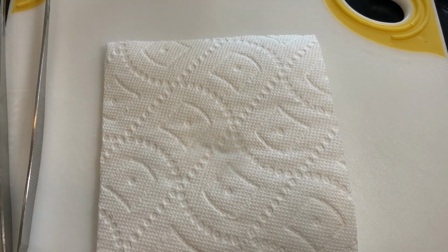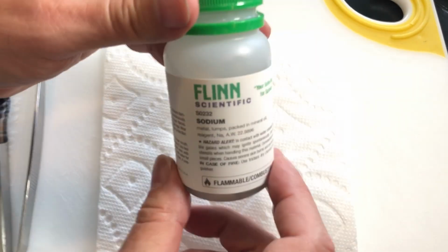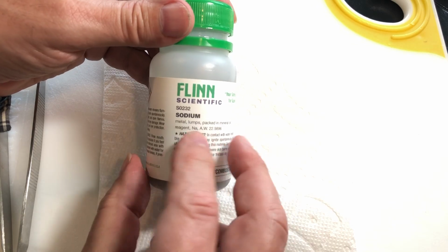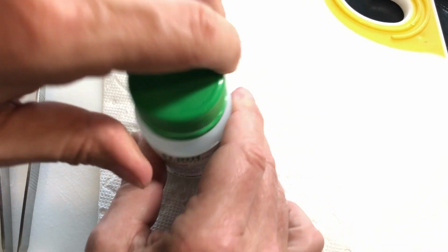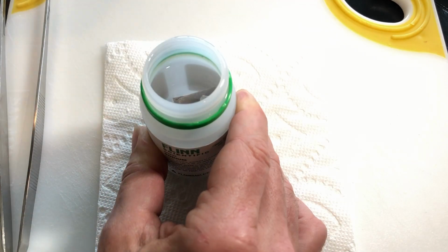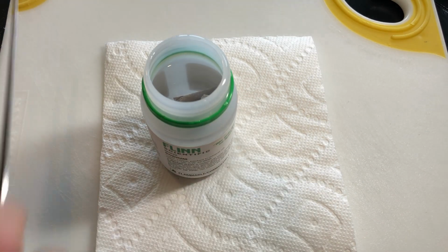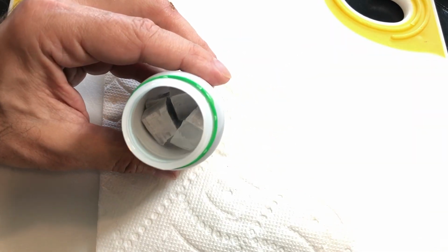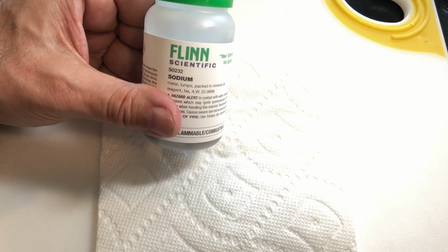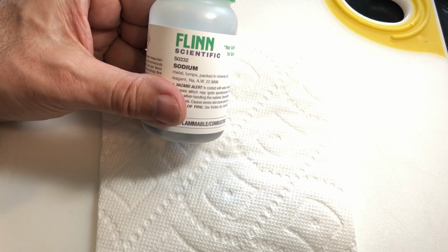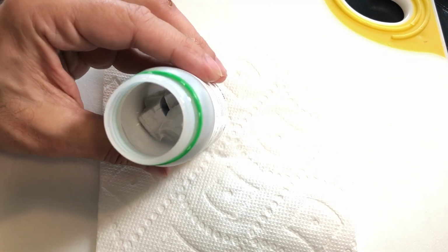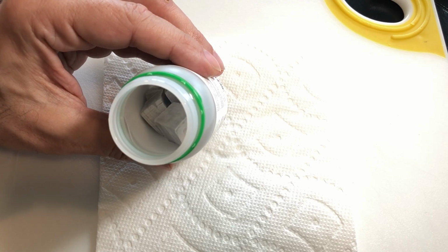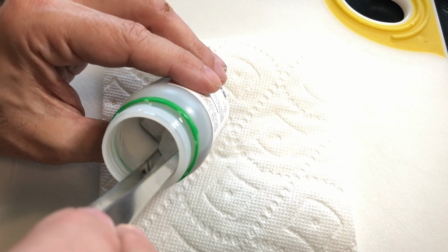Let's take a look at the other alkali metal that we'll be investigating, and we're going to investigate its reactivity. Let's open that up, and let's take a look at that. And you can see, I think, that I've got some big chunks of sodium, which has the symbol Na. And it is a little heavier. It's not floating in the mineral oil. And I'm going to take out a big chunk of that.